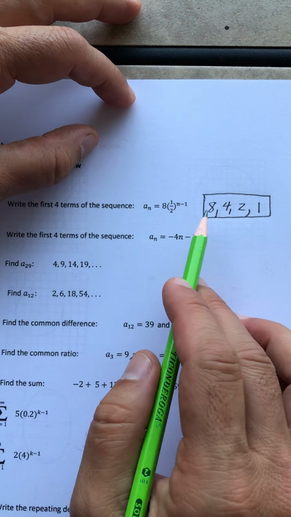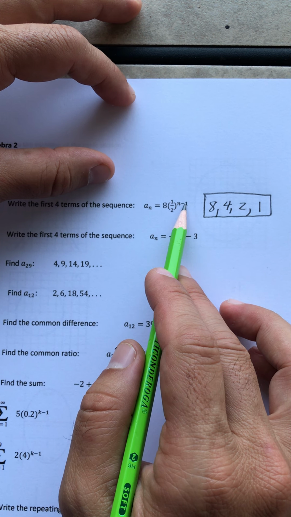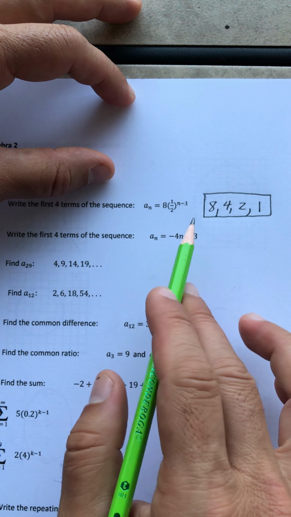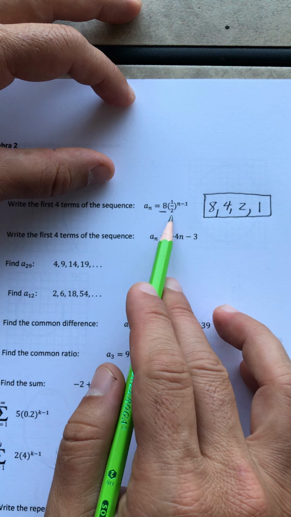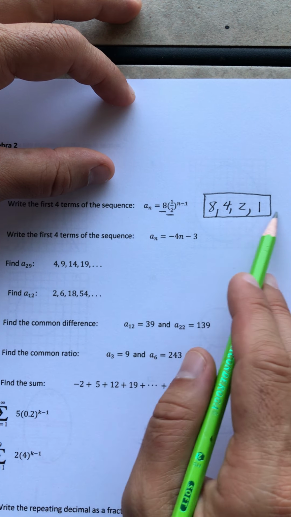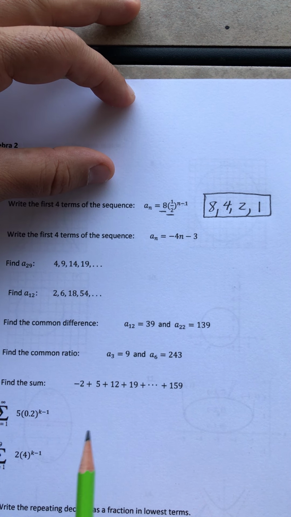Again, to get the second term, I could have plugged in 2. 2 minus 1 is 1, 1/2 to the 1 is 1/2, 1/2 times 8 is 4. All right? Or just know that this is the first term, and this is your r, and then keep multiplying by 1/2. Multiplying by 1/2 is the same thing as dividing by 2.